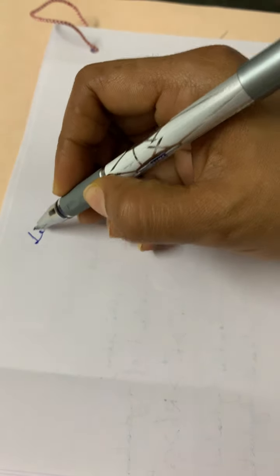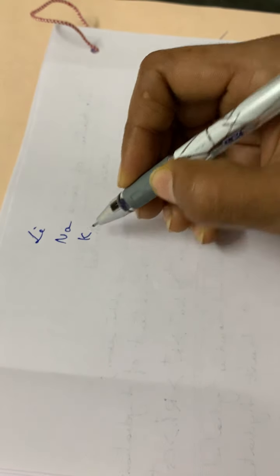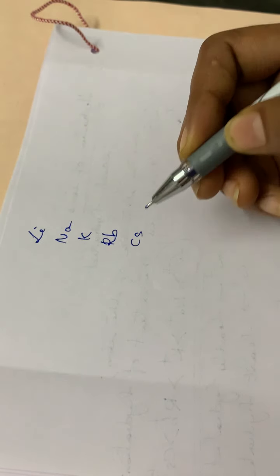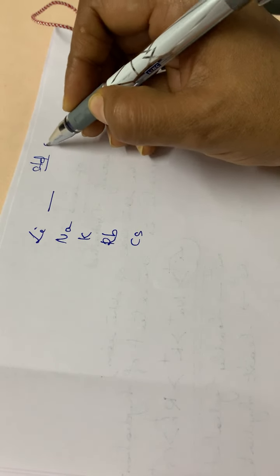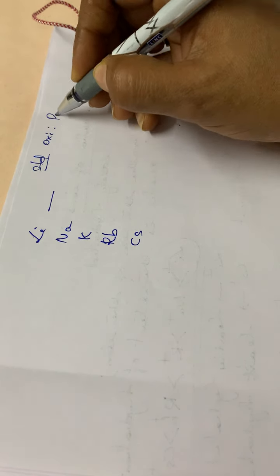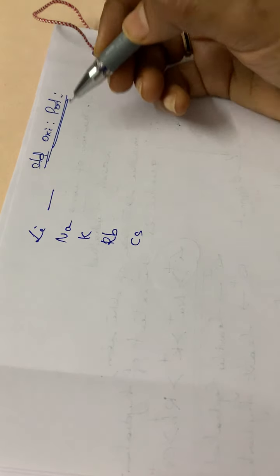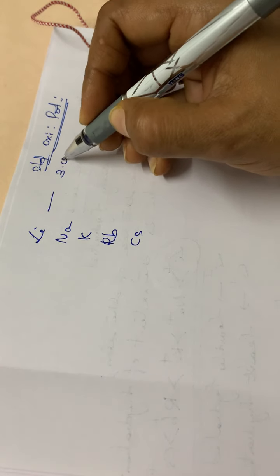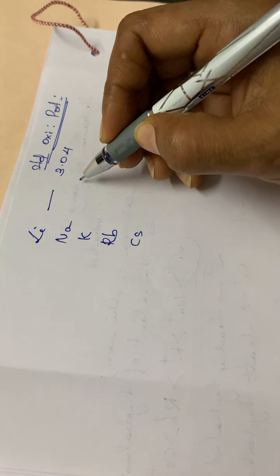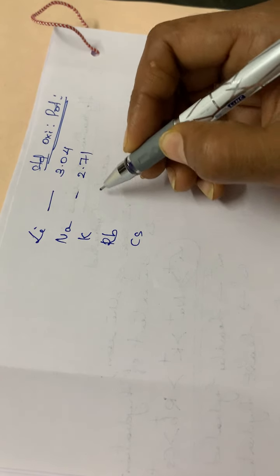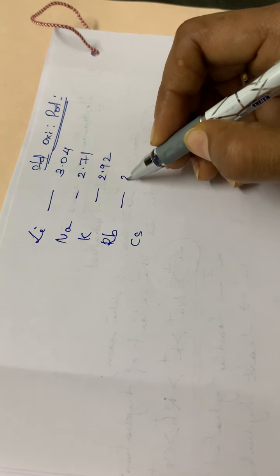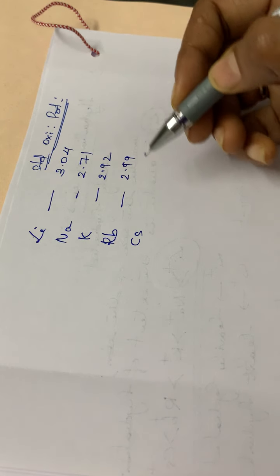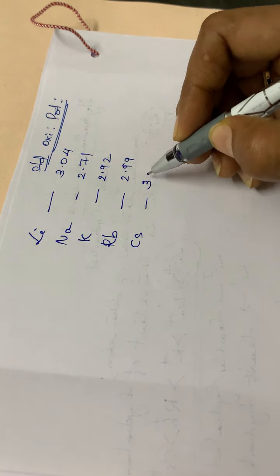See, alkali metals: lithium, sodium, potassium, rubidium, cesium. For lithium, the standard oxidation potential value is 3.04. For sodium, it is 2.71. For potassium, it is 2.92. For rubidium, it is 2.99. And for cesium, it is 3.02.